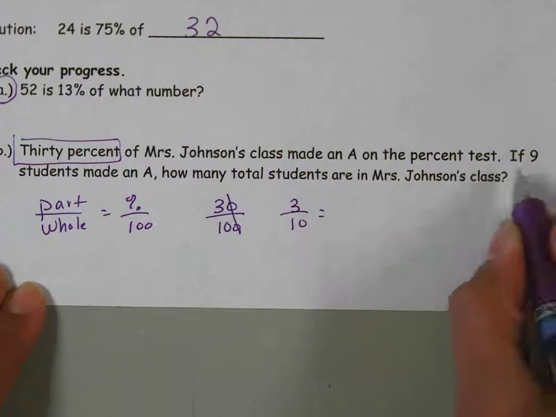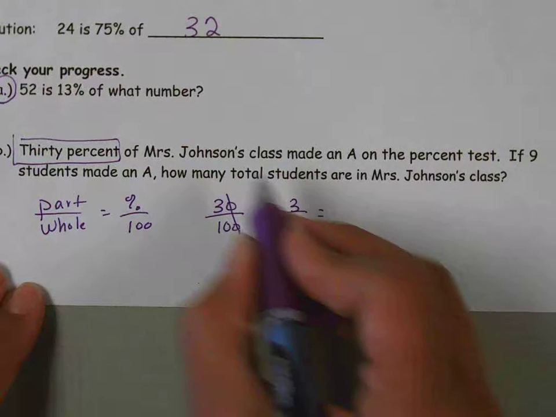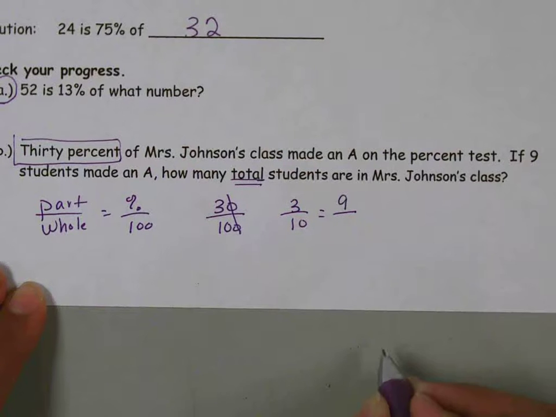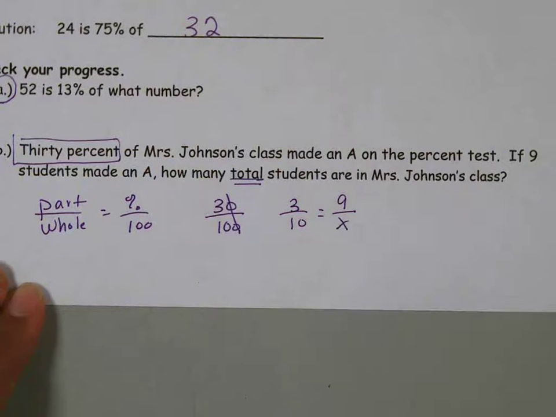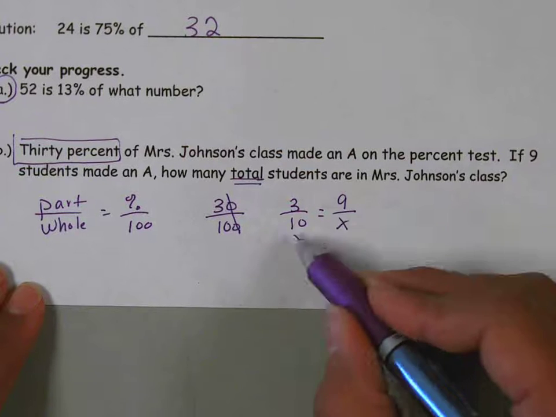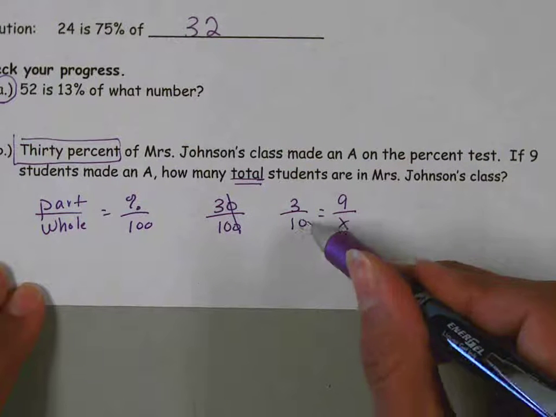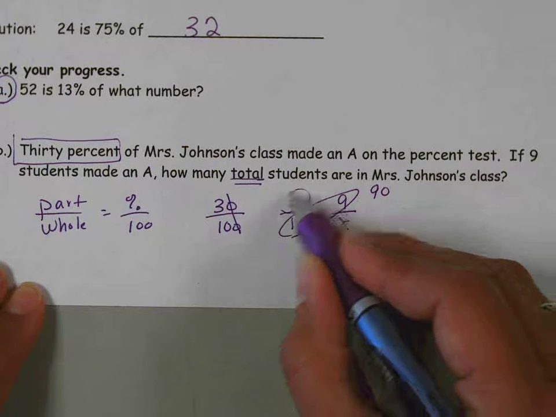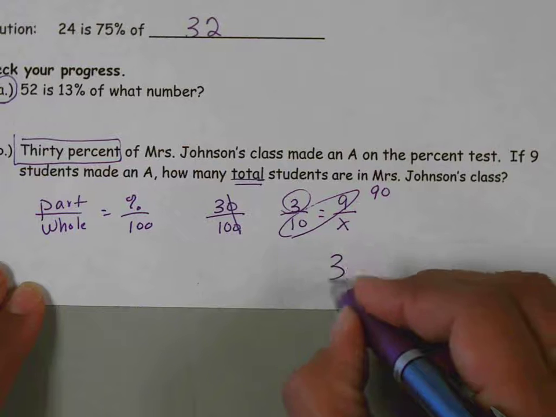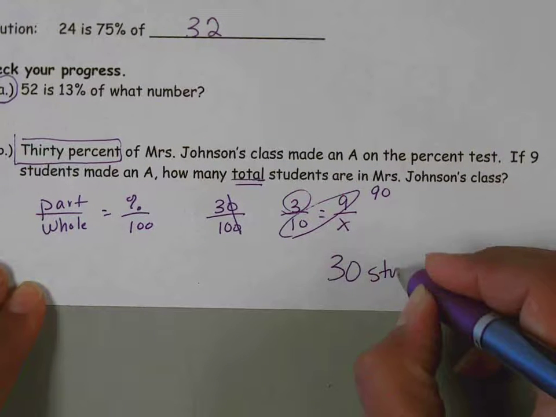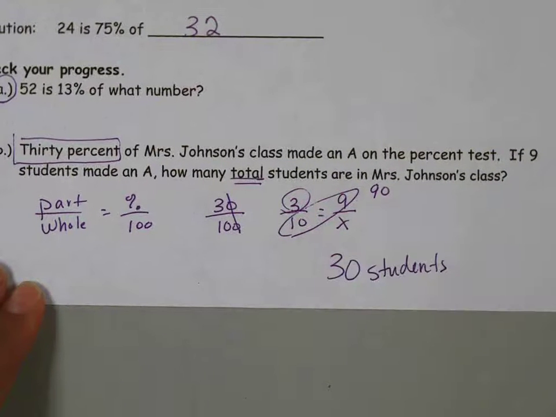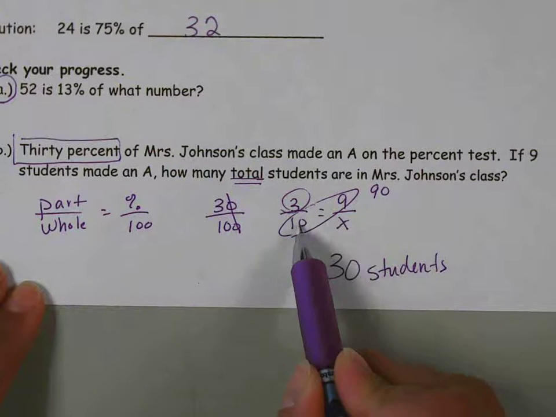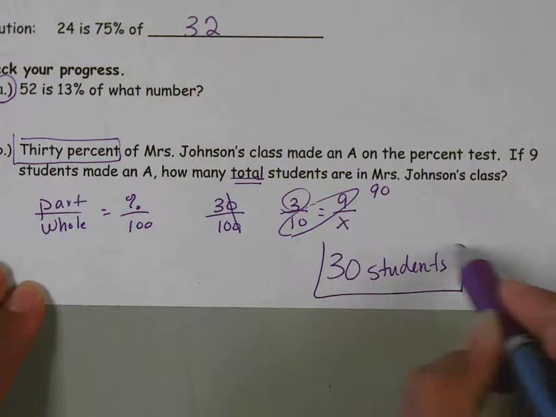Our part, 9 students made the A. And we want to know the total number of students. So 9 is our part, and we do not know the total number of students. So I could cross multiply and divide. That's actually pretty easy. 10 times 9 is 90, and 90 divided by 3 is 30. So 30 students are in Miss Johnson's class. You could have also seen that 3 times 3 is 9, so 10 times 3 would be 30.